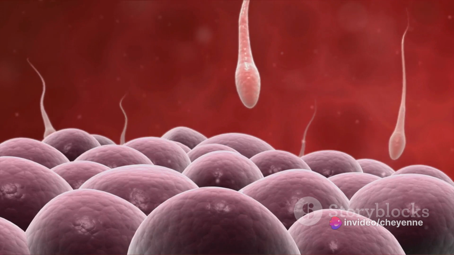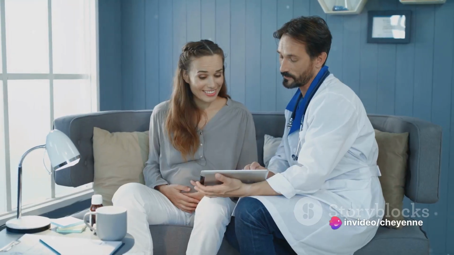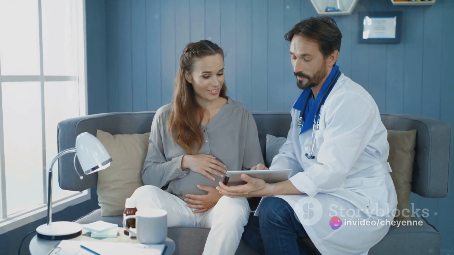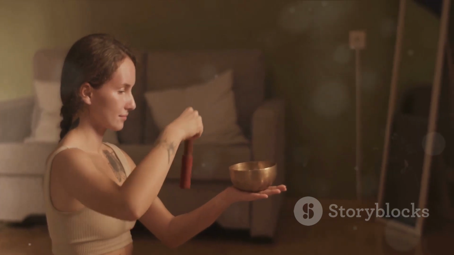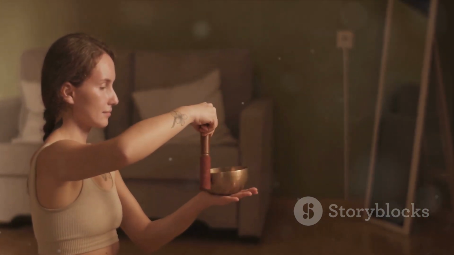Remember, each person's body is unique, and individual experiences may vary. The Billings ovulation method is one of many tools available for understanding and navigating your fertility. It's always best to consult with a healthcare provider for personalized advice and information. But isn't it fascinating to consider how much our bodies can tell us if we just take the time to listen?